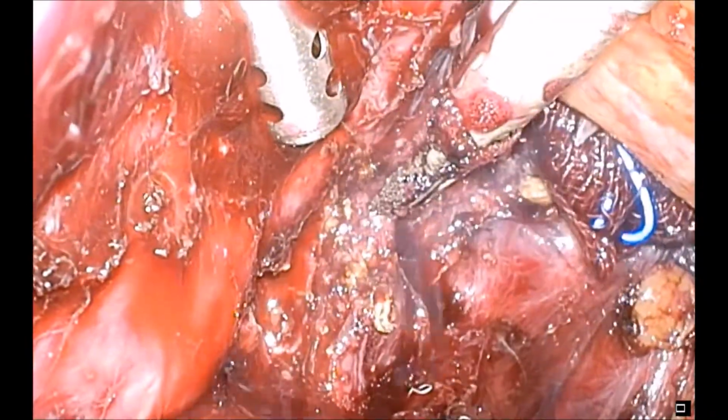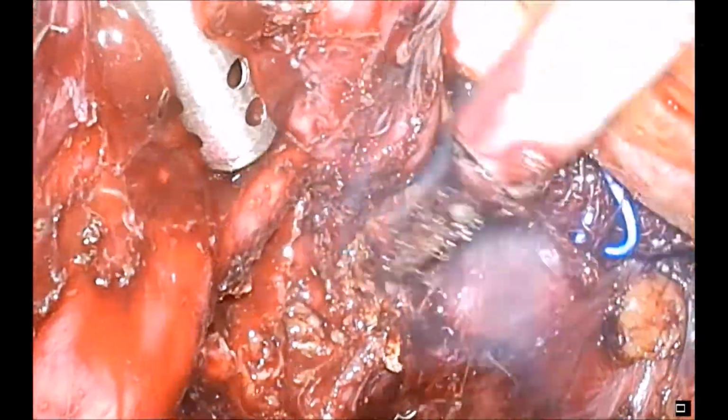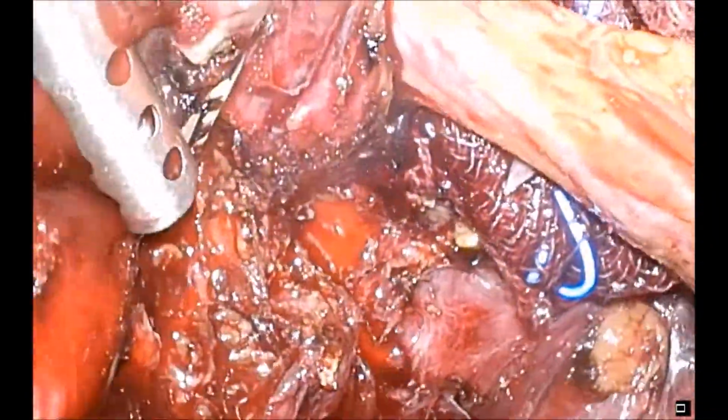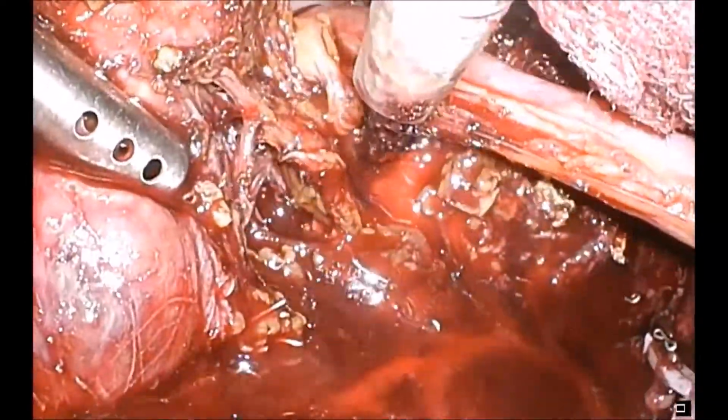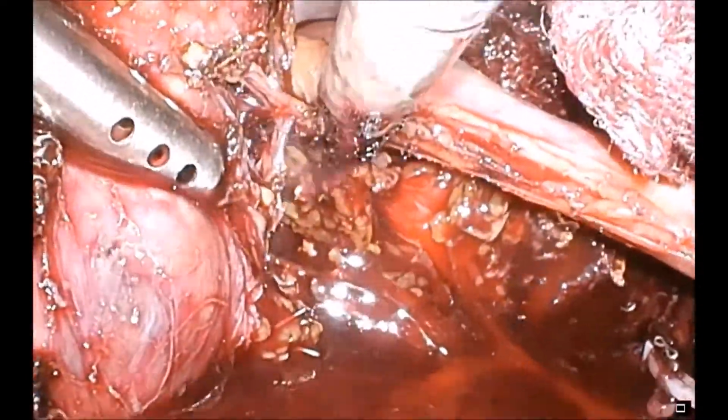A little capsule at the back of the caudate lobe is divided just to thin things out a bit more. You can see the inferior vena cava bouncing away at the back. That artery again annoyingly slung over.